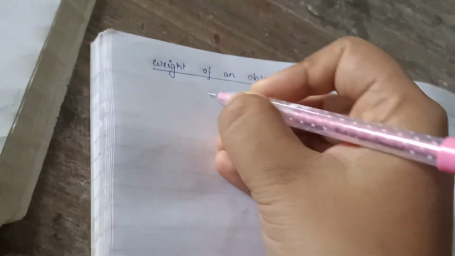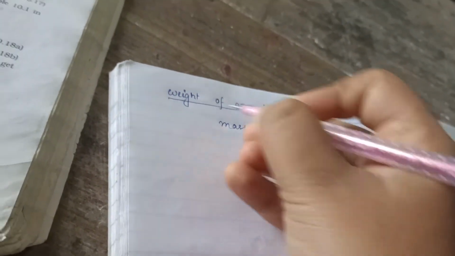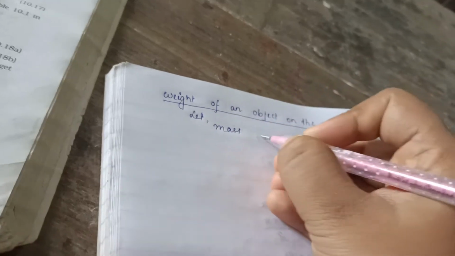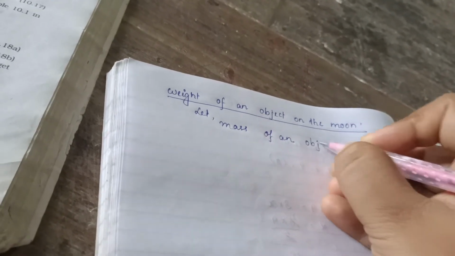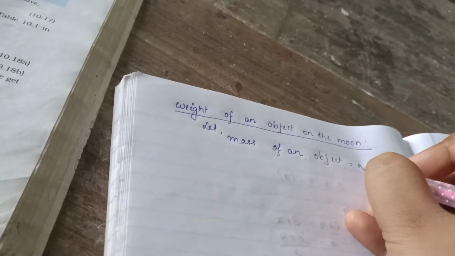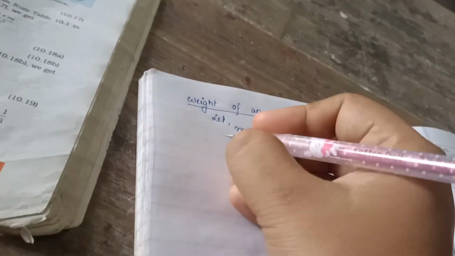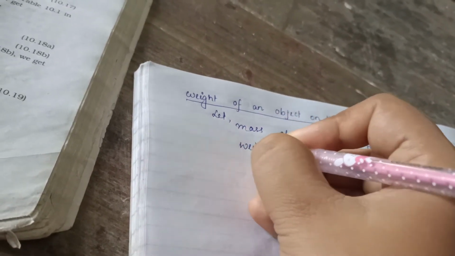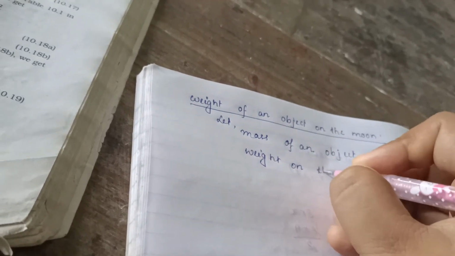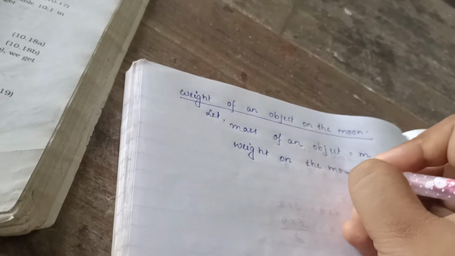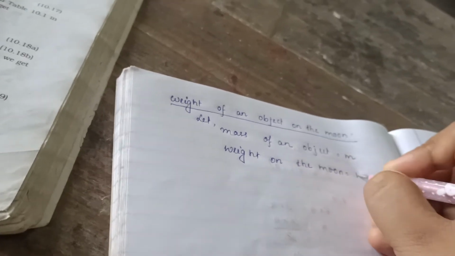So let us consider the mass of an object to be m, small m. Let the weight on the moon be Wm.